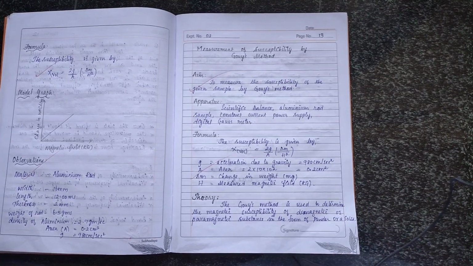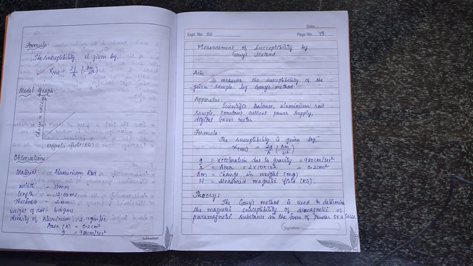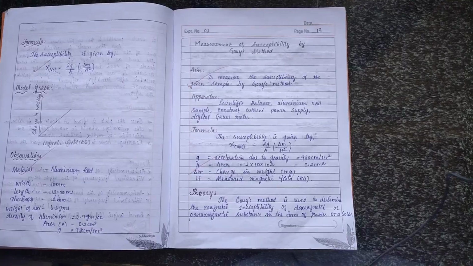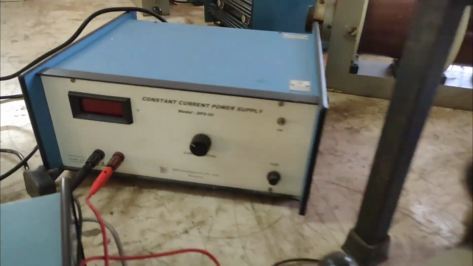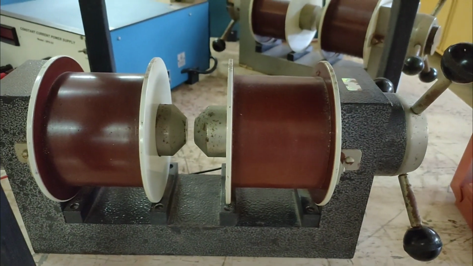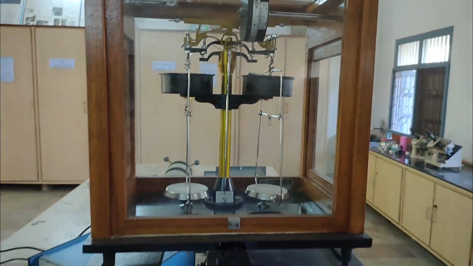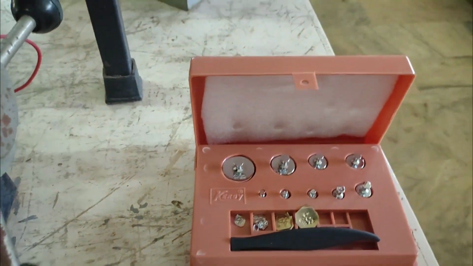Hi people, today I am going to explain about measurement of susceptibility by Gouy method. The apparatus required in this experiment is digital Gauss meter, constant power supply, electromagnetic field, scientific balance, weights and a sample rod of aluminium.